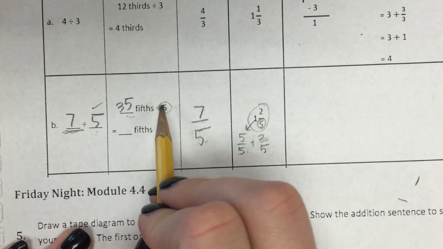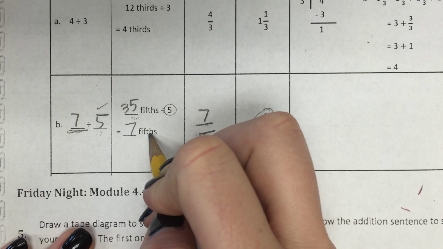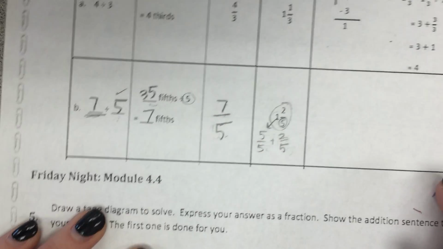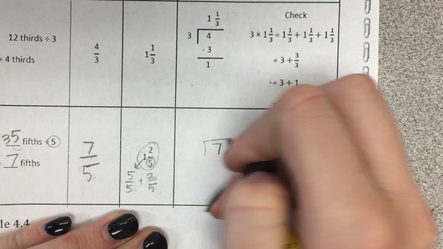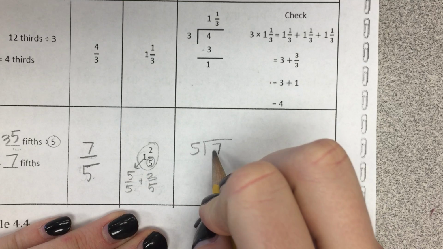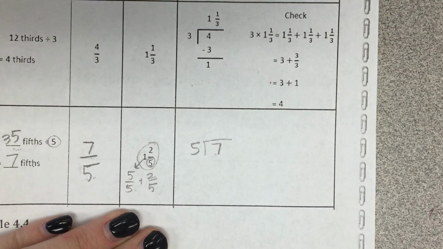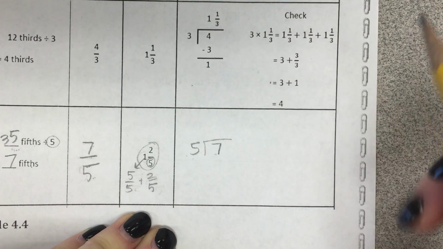So 35/5 divided by 5. Well, 35 divided by 5 is 7/5. And we can check that over here, and that's exactly what we got, 7/5. So we're doing good. Let's go over here and do our standard algorithm. 7 divided by 5. Remember, the one that we're dividing goes inside the division house, or whatever you want to call it. And our divisor is our denominator. It goes on the outside.